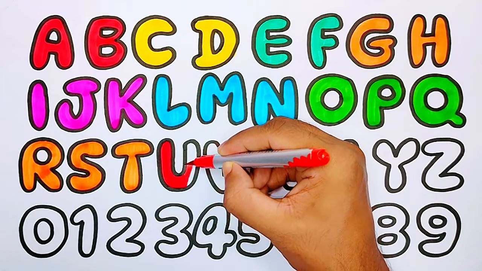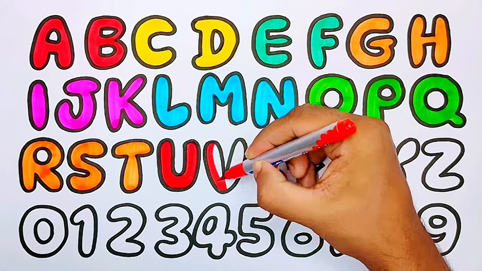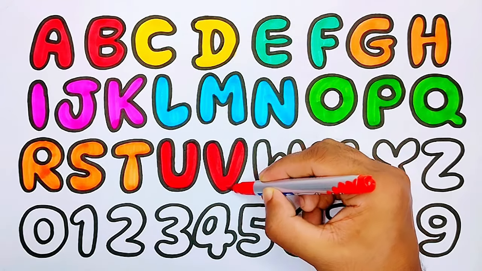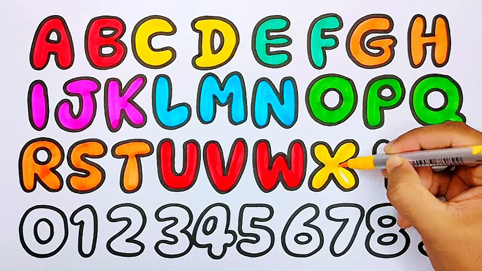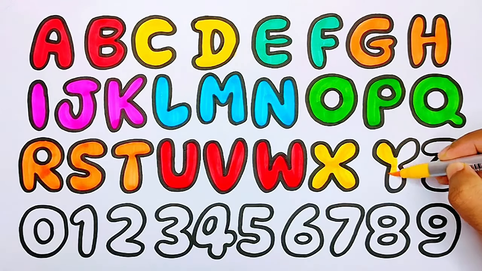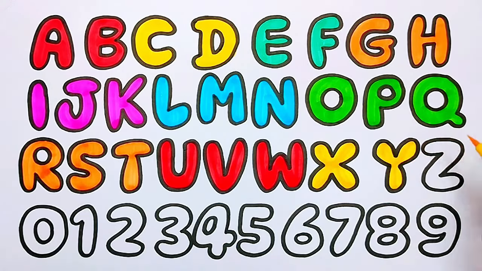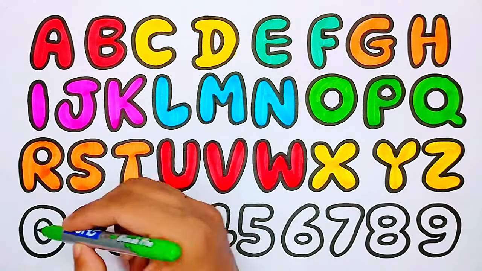U for umbrella. V for van. W for watch. Yellow color. X for X-ray. Y for yard. Z for zebra. Green color.